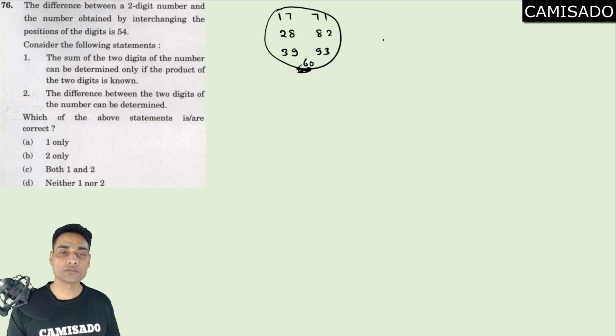7 numbers are possible. Now the next part is, consider the following statement. The sum of the 2 digits of the number can be determined only if the product of the 2 digits is known. So definitely the sum can be determined. Here the sum is 8, here the sum is 10, here the sum is 12 and here the sum is 6. It can be determined. If we talk about the product, here it is 7, here it is 16, here it is 27 and here it is 0. So the product can also be determined. The difference between the 2 digits of the number can be determined.